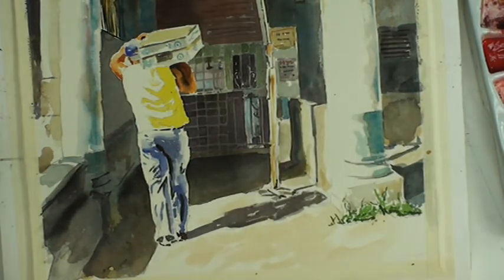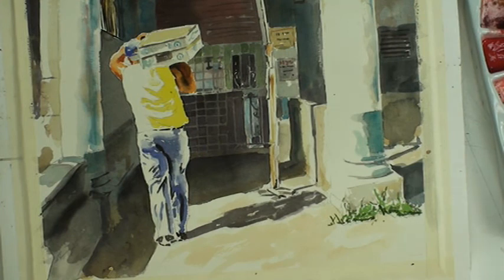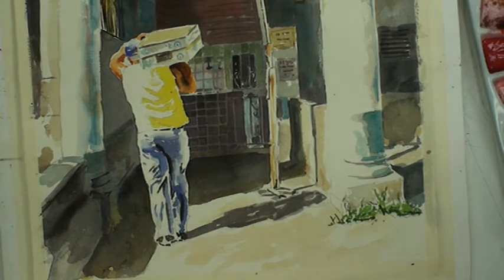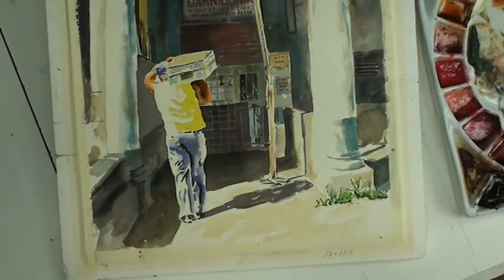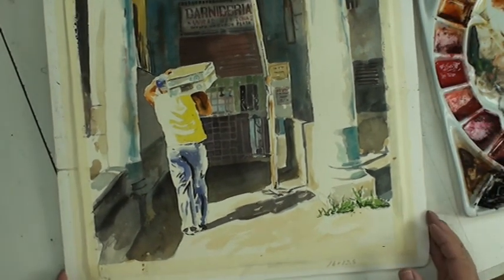A little added dimension there. Okay. So as we pull out a little bit, bring him down.